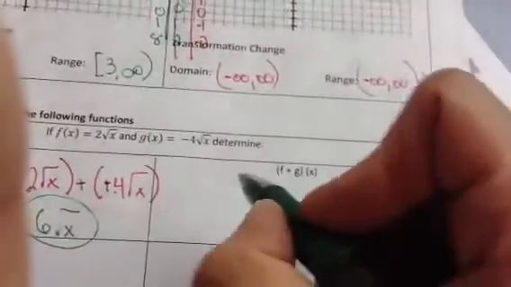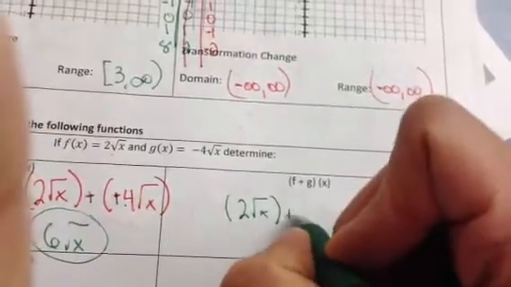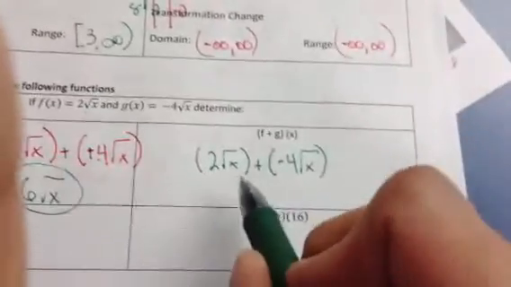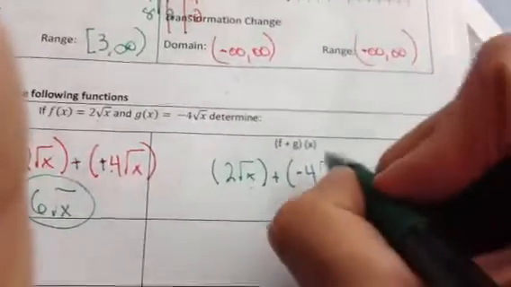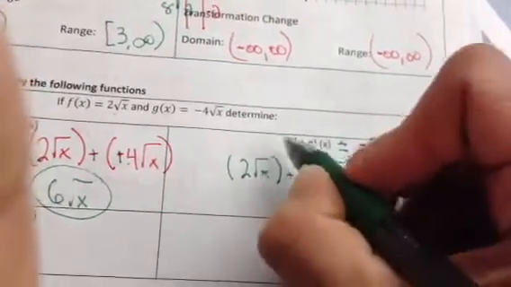All right, now I want to add them. So here's f of x, and here's g of x. And again, I'm able to add and subtract these because these are both radical x's, so when I'm done, I'm going to put my answer here, equals -2 of these square roots of x's.